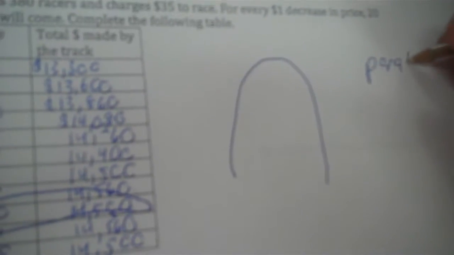So 25 times 580. That's going to be 14,500. Okay, no, that went down again by 60, which makes sense because if I keep decreasing the price, eventually I'd just be giving away the races for free, which would mean I would not be raising any money. So yeah, it went up for a while, but there came a max point right there. So this wasn't really a line. What this was, it's called a parabola, okay?